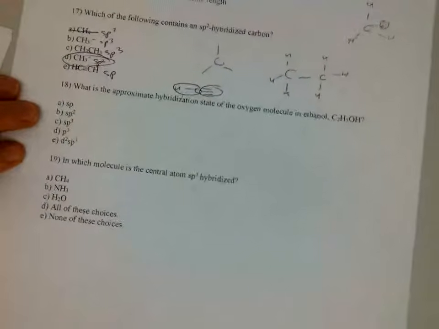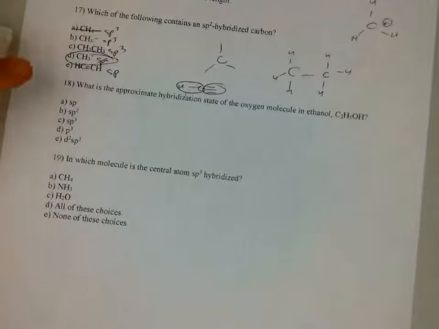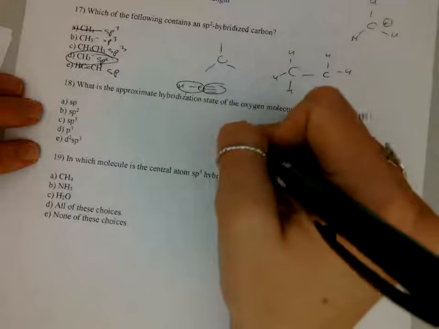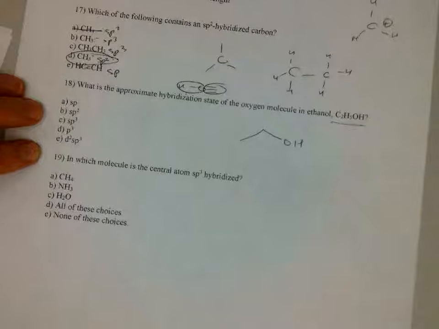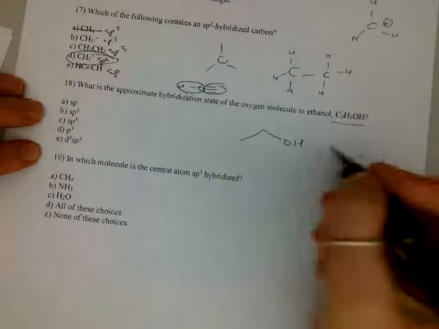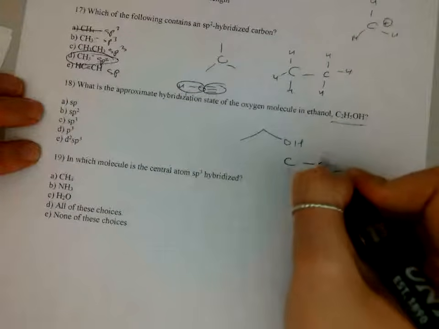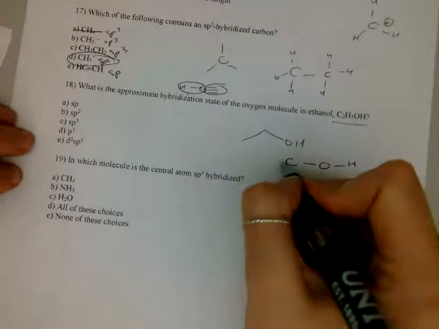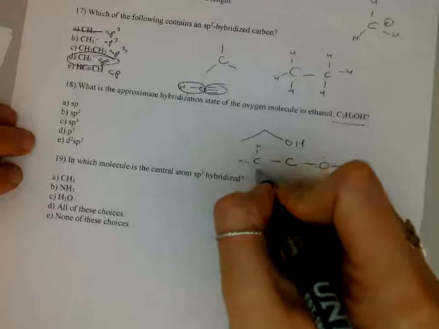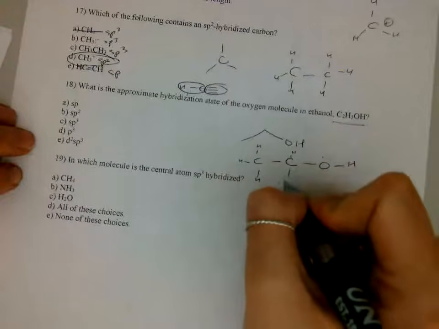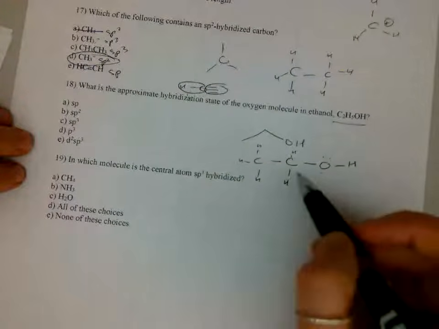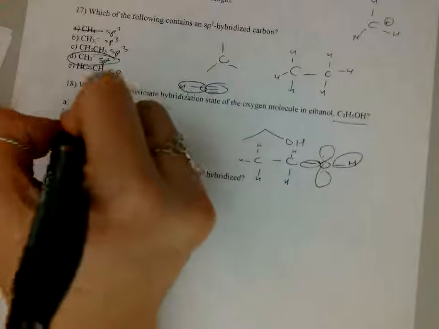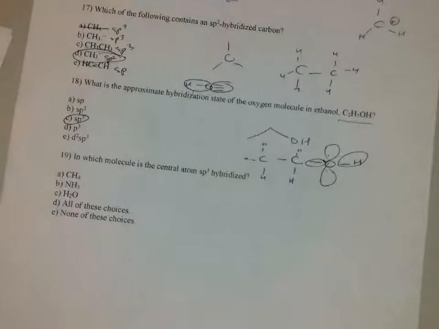What's the approximate hybridization state of the oxygen in ethanol? So this is tricky. They don't give you a condensed formula, so you have to know that ethanol is this structure. But if it's an alcohol group, the carbon is going to be bonded to the oxygen like this. So this is the structure of ethanol. And it's got 1, 2, 3, 4 things bonded off of it. So that's sp3 hybridized.